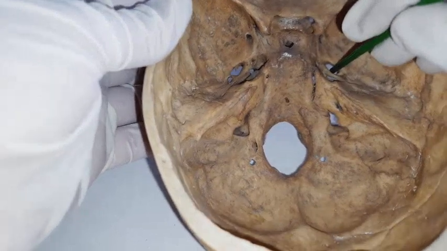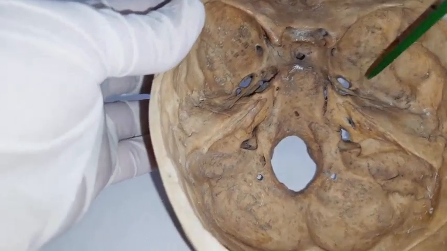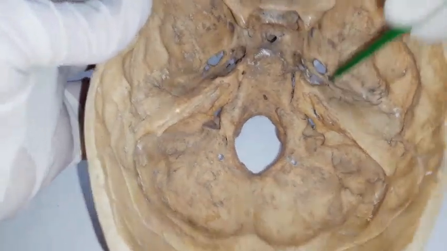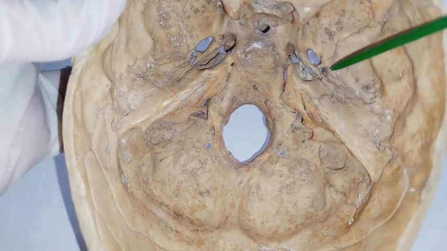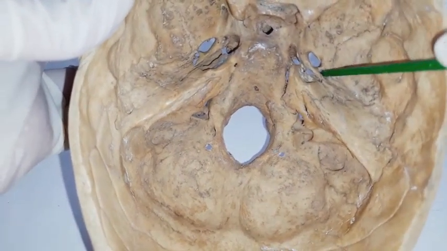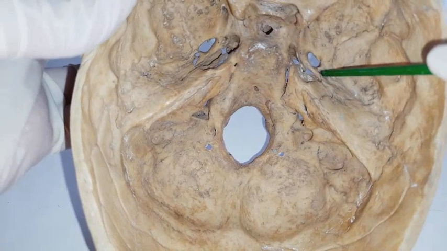Just posterolateral to the foramen ovale, you will find another very small foramen.